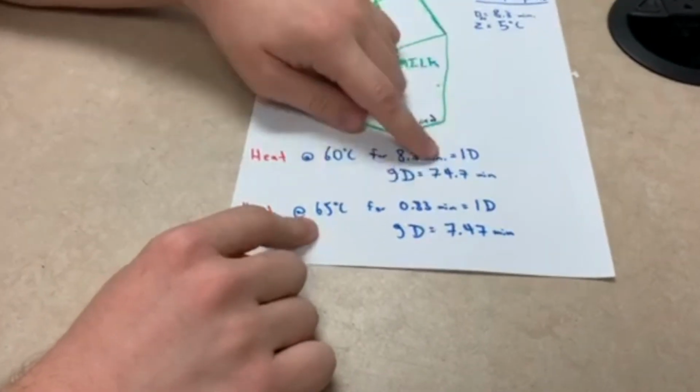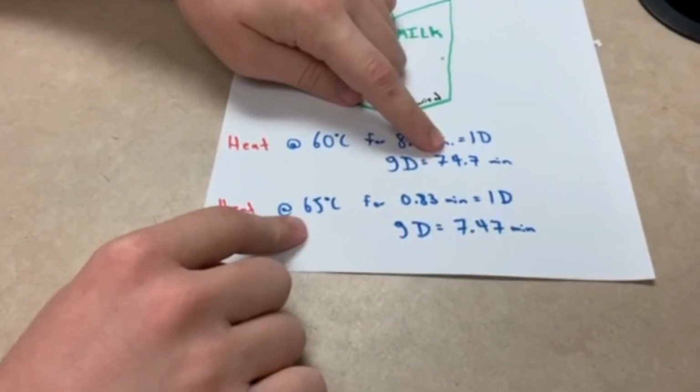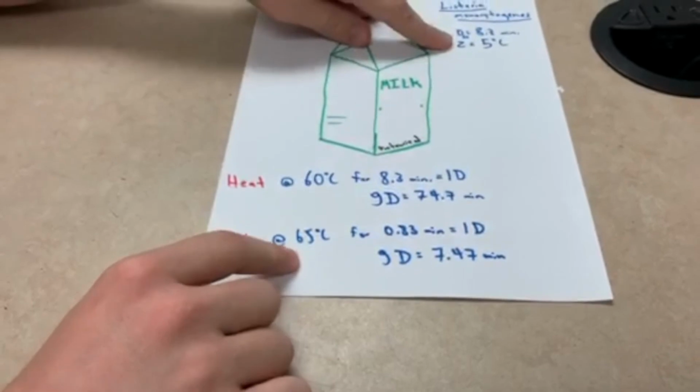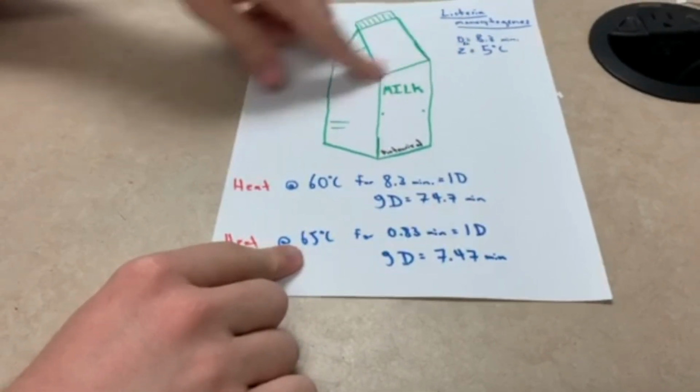So as you can see, we went from over an hour to achieve a 9 log reduction to under 10 minutes by only increasing the temperature by 1 Z, by 5 degrees Celsius. And that's how they'll do it.